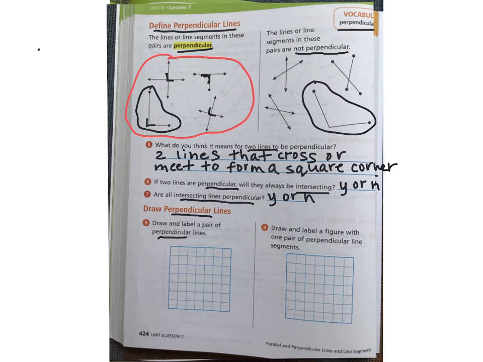When you get over here, it says draw and label a figure. Remember, figure is shape. Draw and label a figure with one pair of perpendicular lines. So you're going to pick a shape, okay? And it has to have that square corner, remember? And then it has to have two lines that meet.